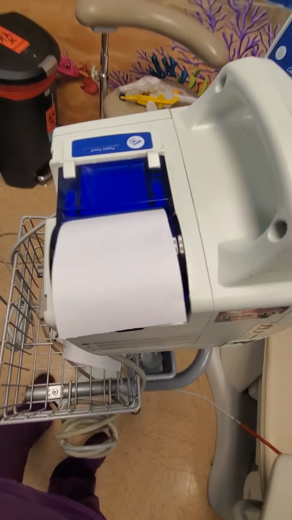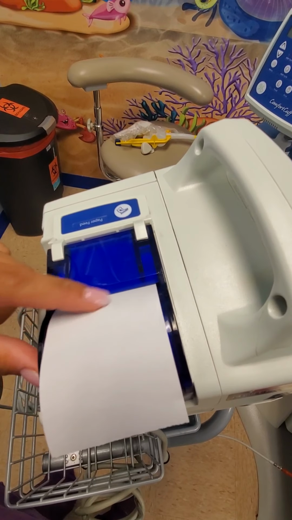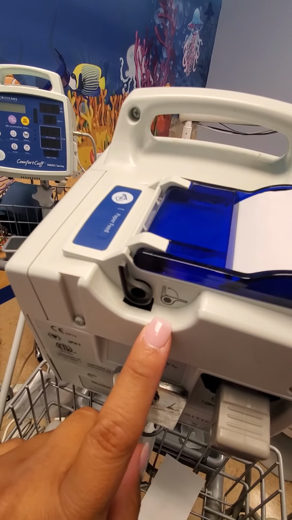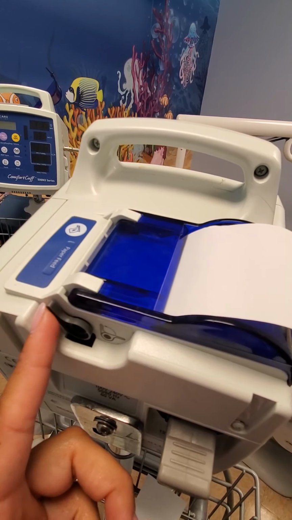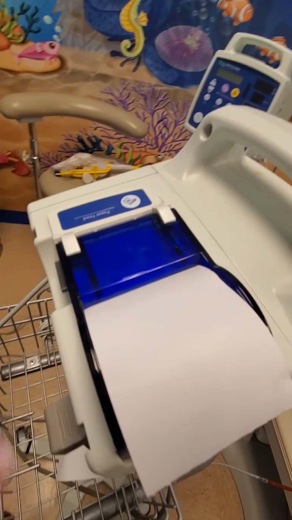If for whatever reason your printer is not printing any writing here, it's probably because your little switch over here is up. What you want to do is flip this down, and then it will print with ink.